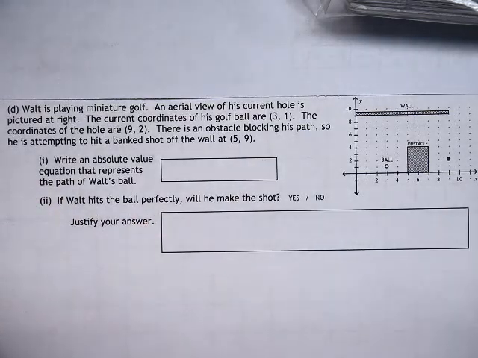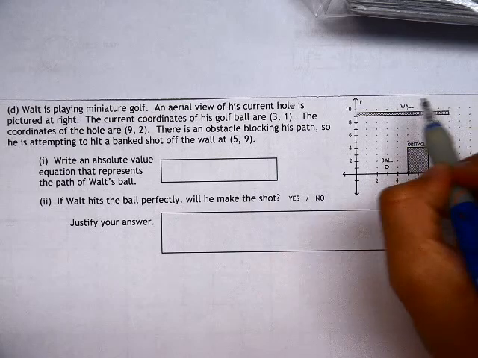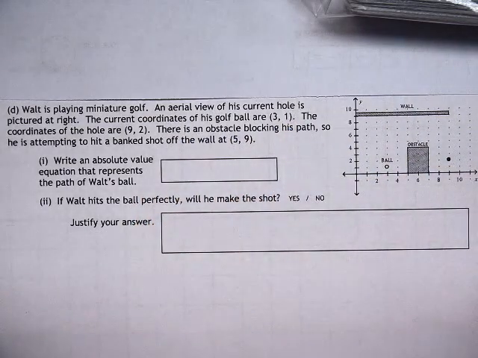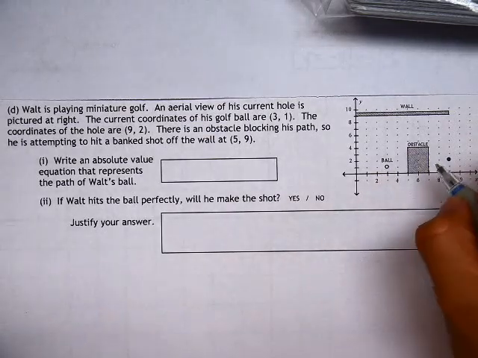Concept 3 question D is going to ask us about an actual scenario in which we'll have to use the graph of an absolute value function. Here we're looking at, in the graph, an aerial view of a miniature golf setup. So the ball, which is labeled, is definitely blocked by an obstacle.